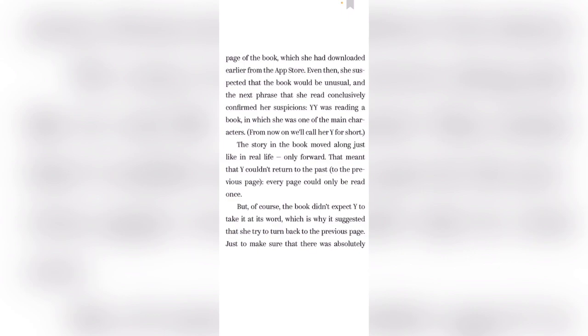I'll try to turn the book back. Nothing left of the old text.